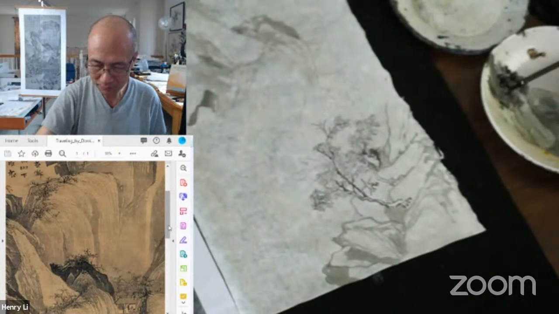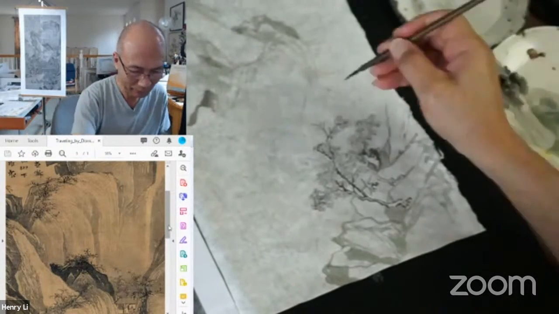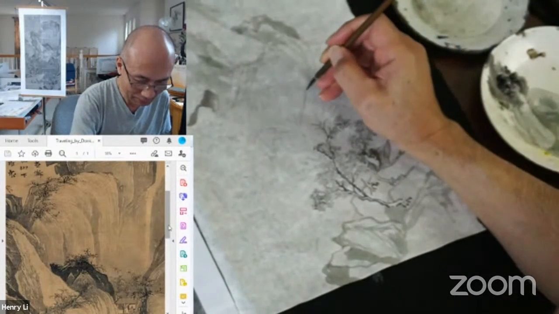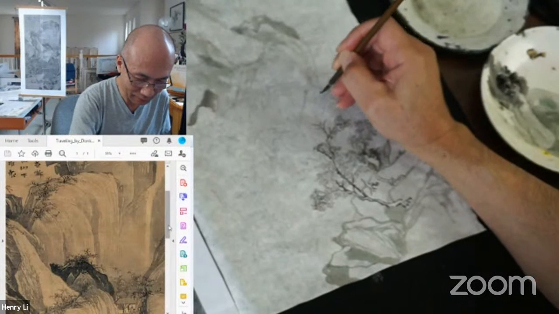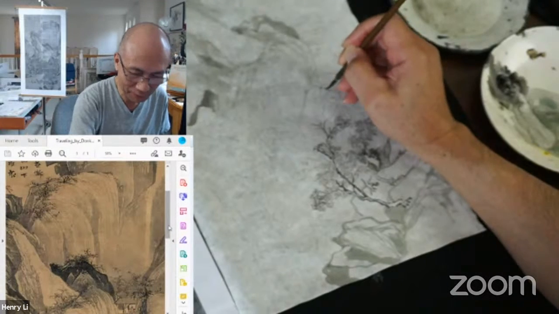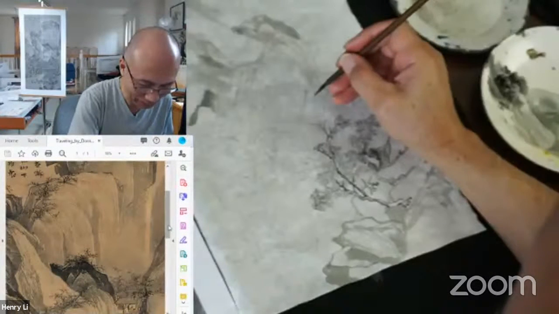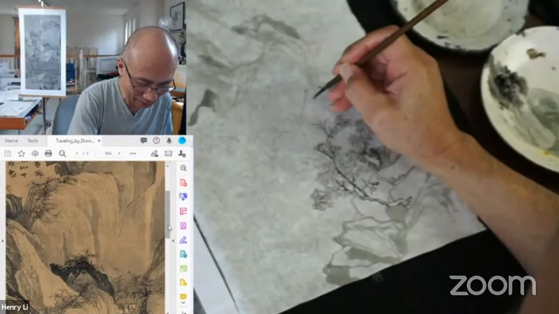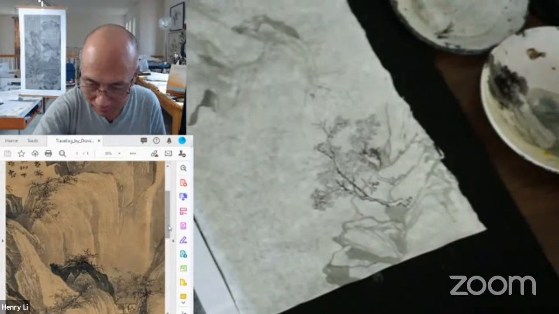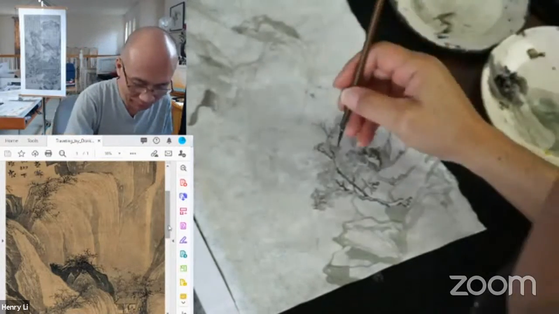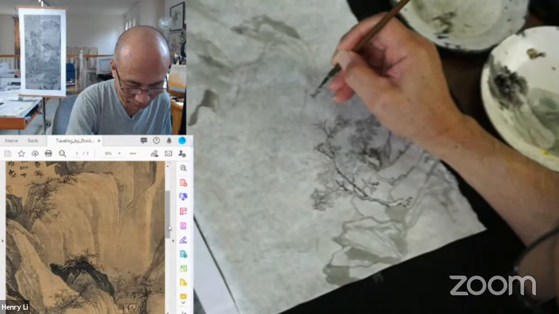So I use dry brush just to draw the whole shape of it, and then you draw this firework kind of pattern, and then the leaves. It should be lighter than the first one, but because the shape is different, so maybe.